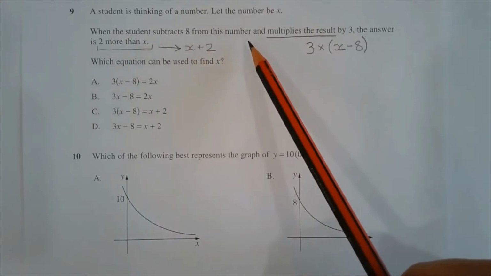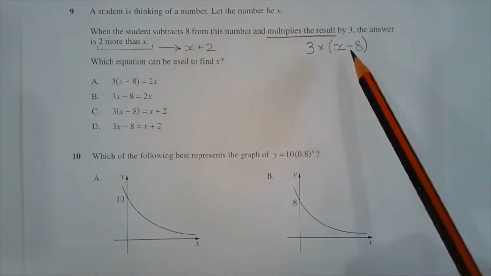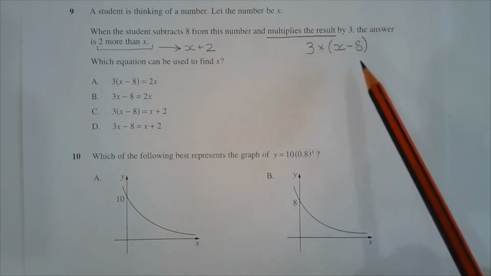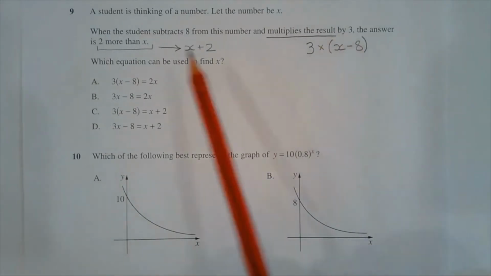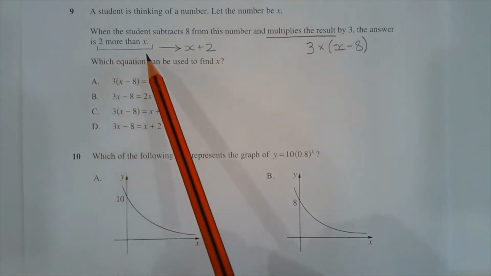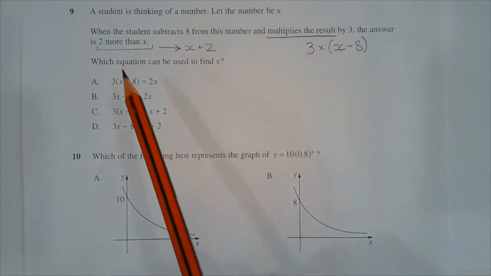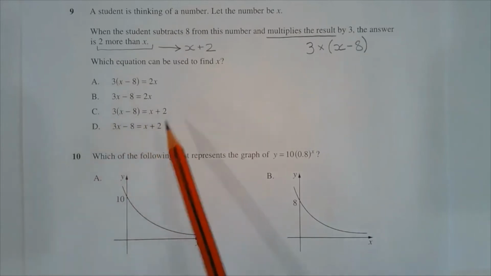Subtracting 8 from this number and multiplying the result by 3 is equivalent to 3 multiplied by (x minus 8). Notice that the x minus 8 is in brackets because that needs to occur first, based on the wording of the problem. Now this is equal to 2 more than x, which is just x plus 2 in the language of algebra. And these two algebraic expressions are equal. So combining those two, the answer is option C: 3 outside of (x minus 8) is equal to x plus 2.